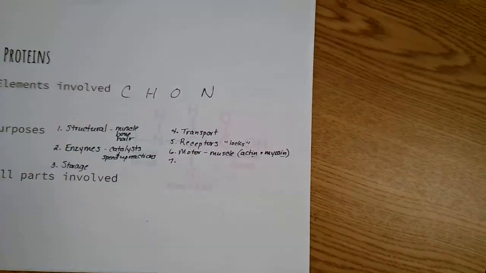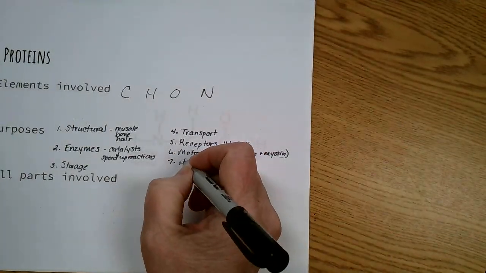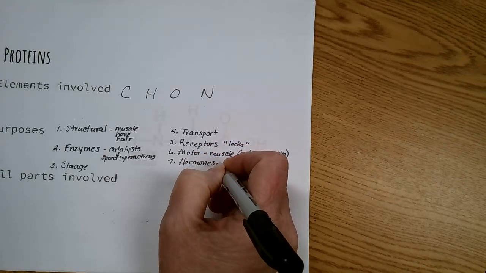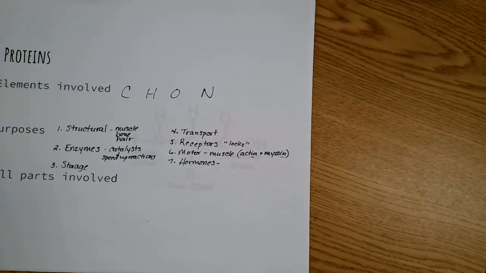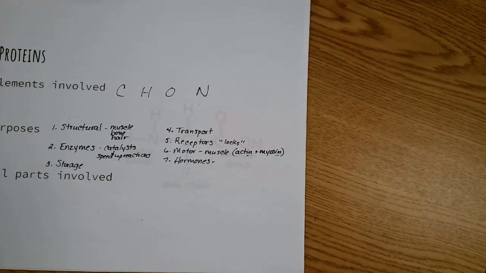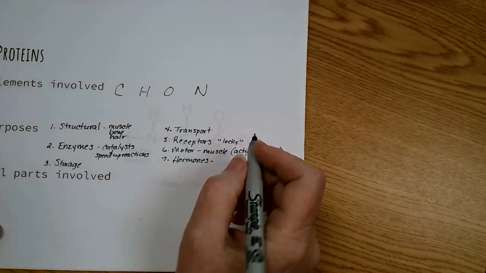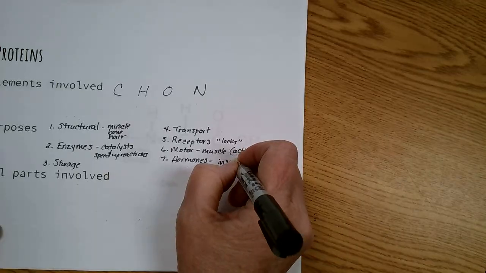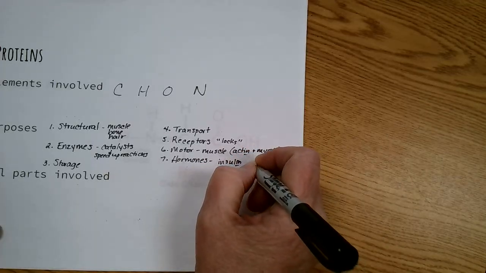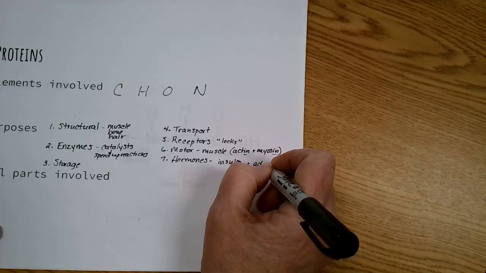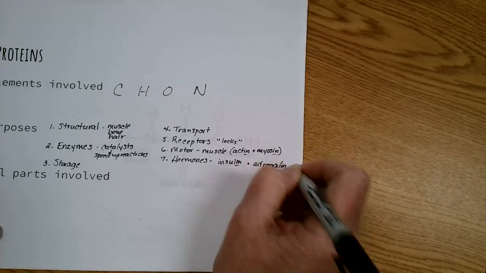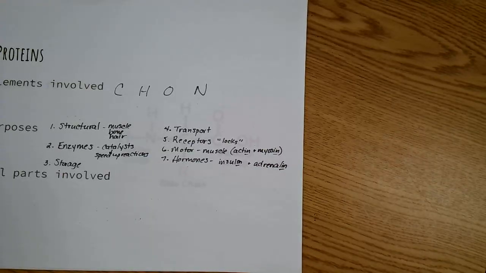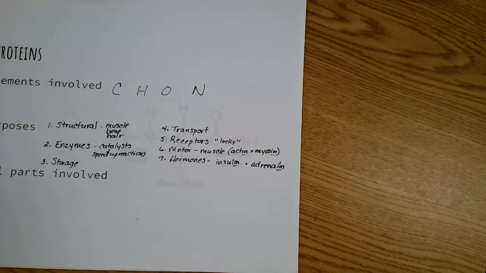Number 7, hormones. Some proteins are used as hormones. A lot of your hormones are going to be sterols, okay, and that was in the lipids that we talked about, but there are a lot of hormones still, and two big hormones in your body are insulin, notice it ends in IN, and adrenaline. Notice that also ends in IN. Okay, those are two protein hormones. Insulin, very important for controlling your blood glucose level.